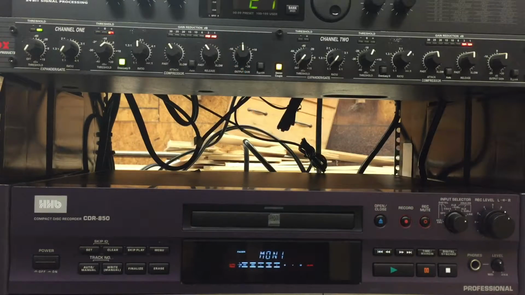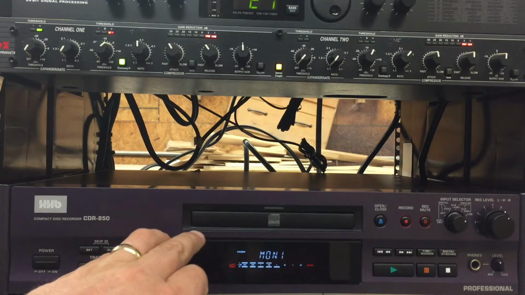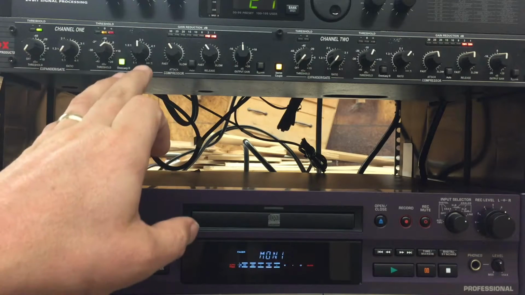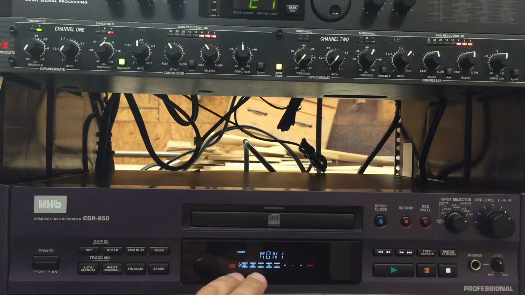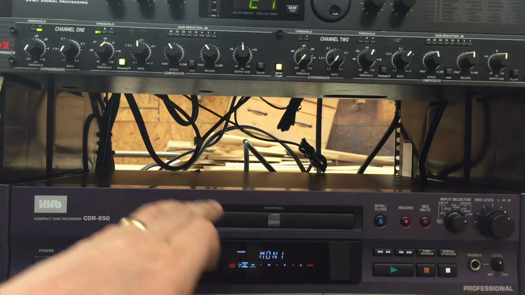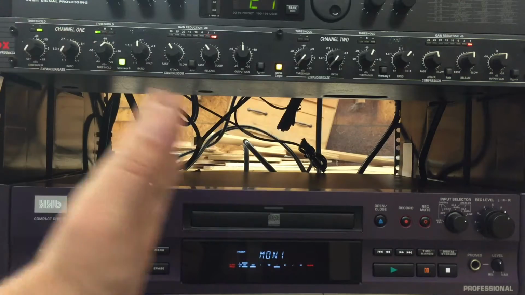For this demonstration, I have my compressor and then I have a CD burner. So I'm compressing the audio from the mixing console into the CD burner. So we have metering that we can watch post compressor. The section of the compressor that we'll be talking about will be from here to here.